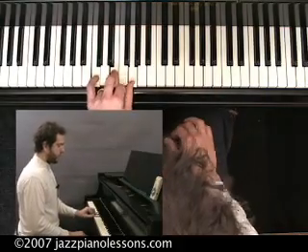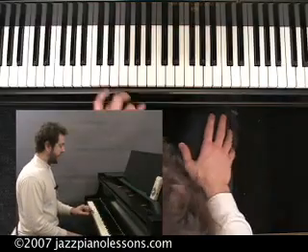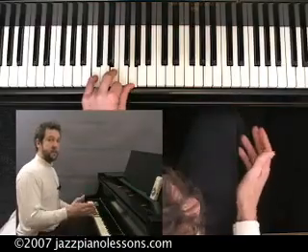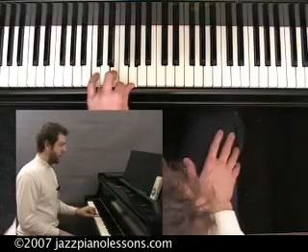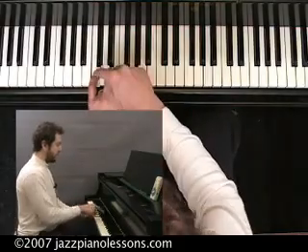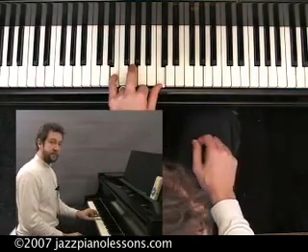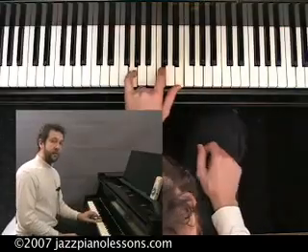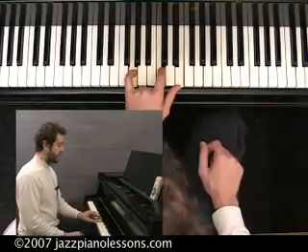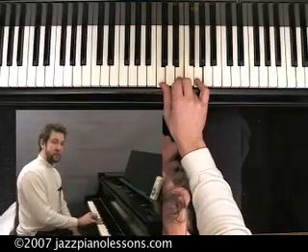So there are specific terms that we call these different inversions. This is called C major, and it's root position, because I'm playing the root on the bottom. If I take the root and move it up, this is first inversion. And if I take the third and move it up top, now I have second inversion. And then finally, if I move that up top, now I'm back to root position.